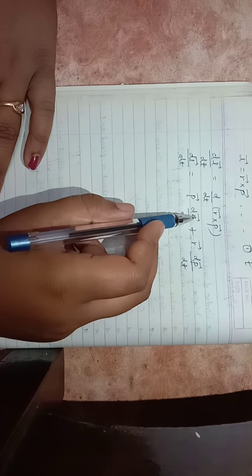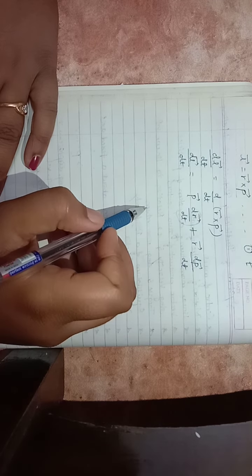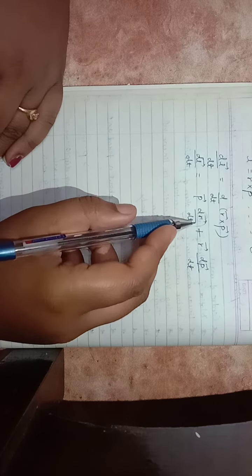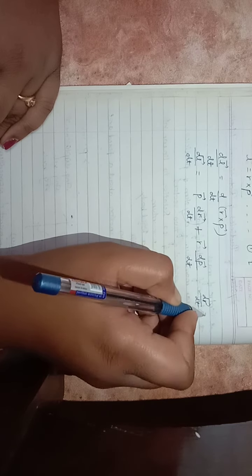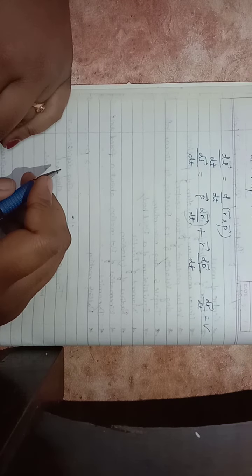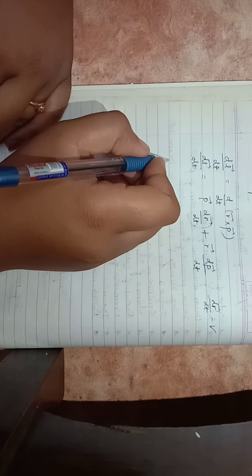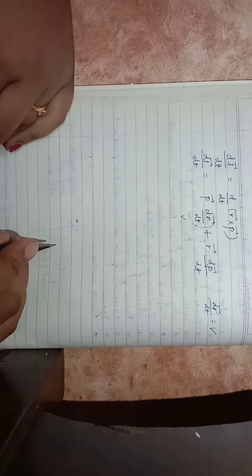Now dr by dt is nothing but the rate of change of position or displacement with respect to time. So dr by dt is nothing but velocity. Here, in place of dr by dt we can substitute v.